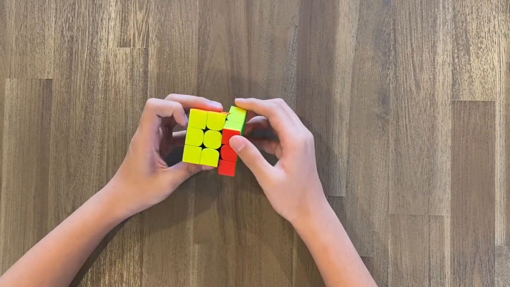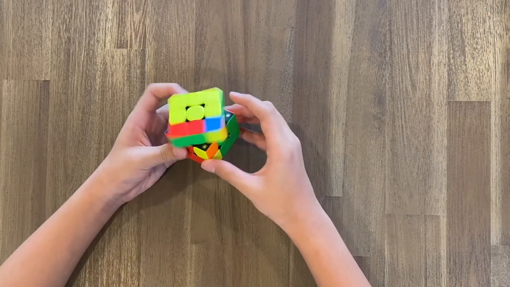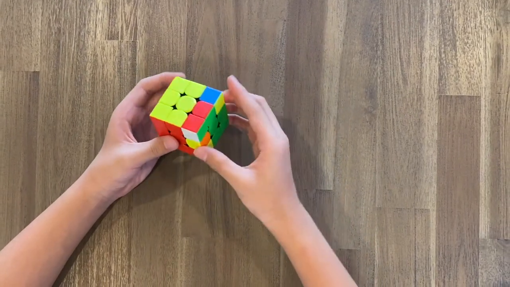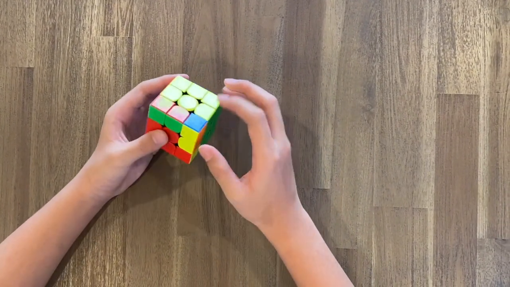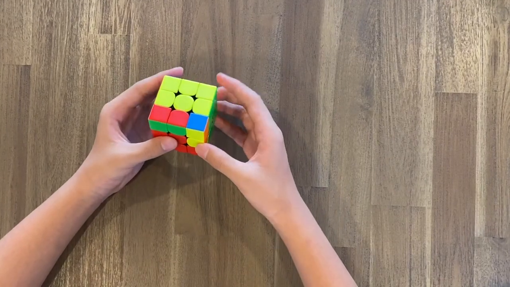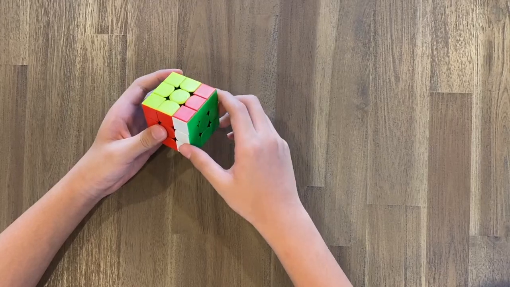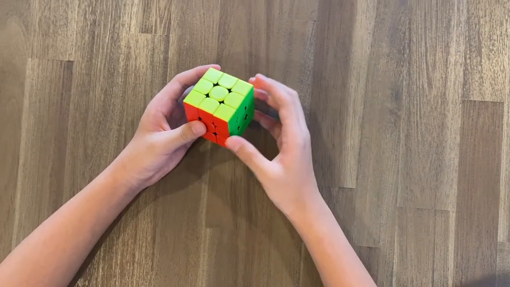In the other direction, it would be something like this. It's a different direction. This corner was here, now I moved it to this side. And right here, we still don't want to disturb the corner, so we lift this layer, put this in, and move it back down. That's the first type of pair.